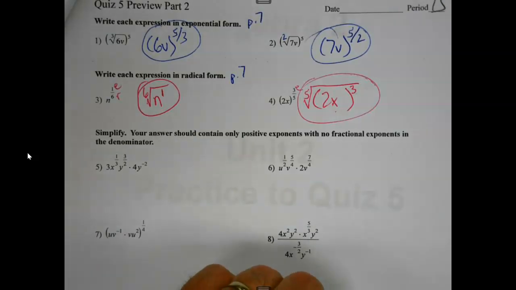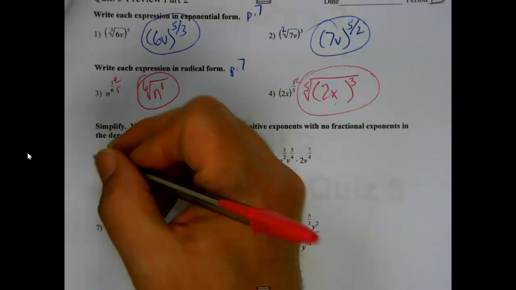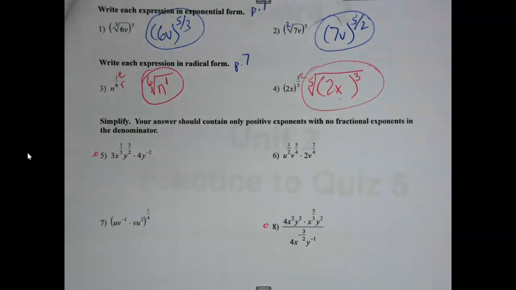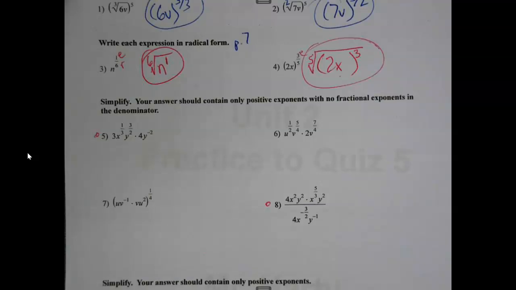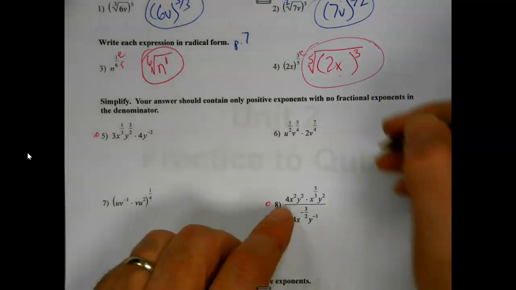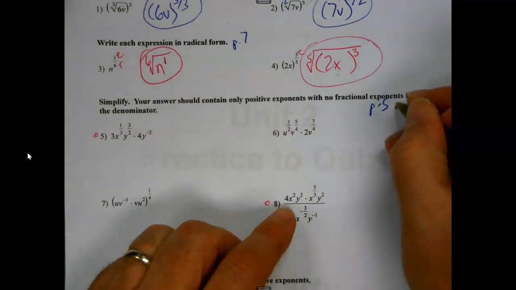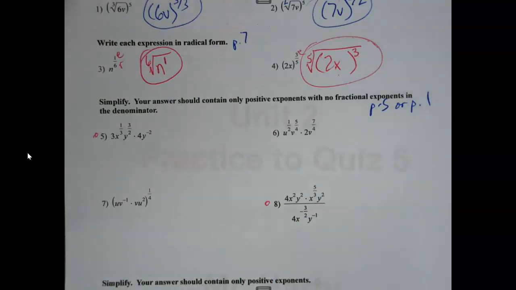So now, to avoid freak-outedness, we're going to do 5 and 8, 7 and 8. Okay. Exponent rules. Let me fire this one back up. I want to say it's page 5. Good job, Hardy. It is page 5. Or page 1. It depends.